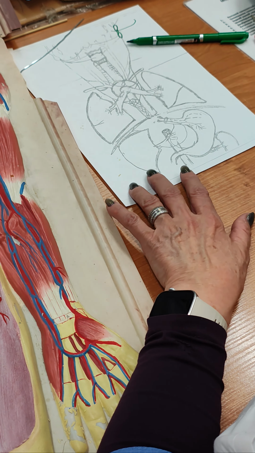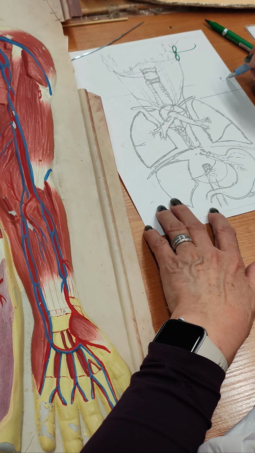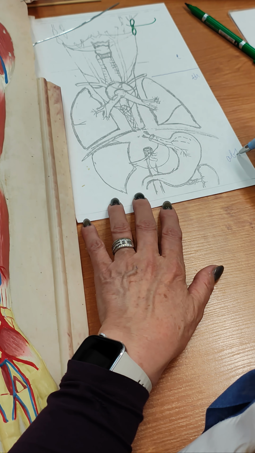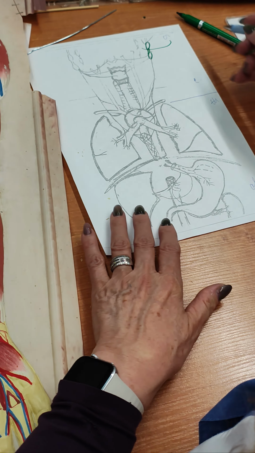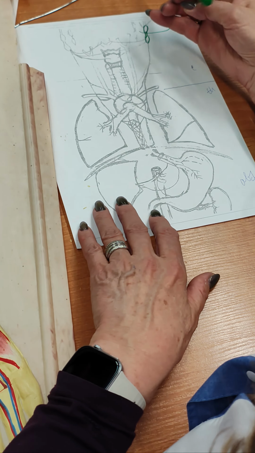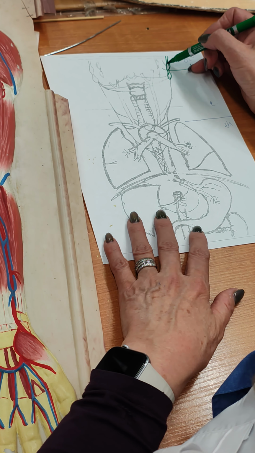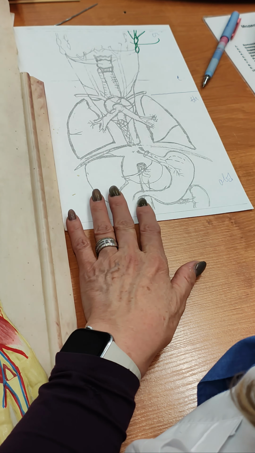So this nerve has the following parts: the cranial part, then the cervical part, thoracic part, and abdominal part. Now the cranial part. In the cranial part, this nerve has two branches, meningeal and auricular. Auricular, you understand, yes?